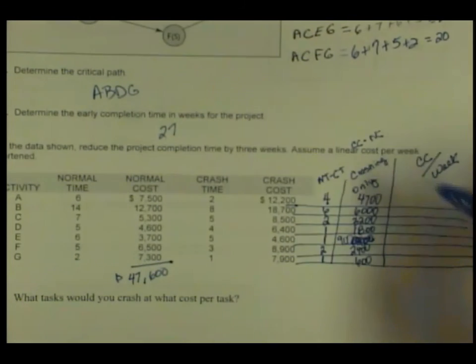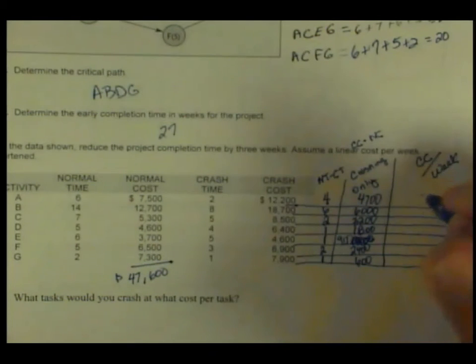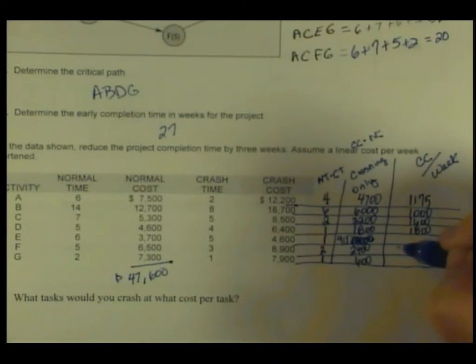All right. So I'm going to take 4,700 divided by 4, and that's going to tell me to crash activity A, it costs me $1,175 a week. To crash B, it's $6,000 total divided by 6 weeks. That's $1,000 per week. C, 3,200 divided by 2 weeks. That's $1,600 per week. D, 1,800 divided by 1 is $1,800. E, 900 divided by 1 is 900. F, 2,400 divided by 2 is 1,200 per week. G, 600 divided by 1 is 600.